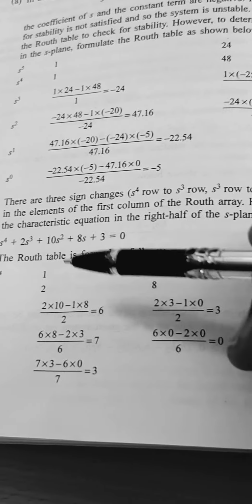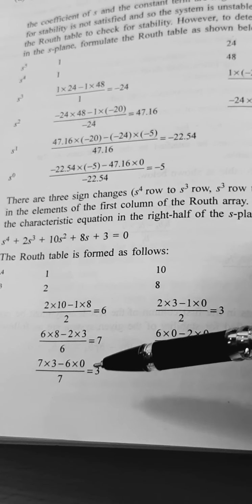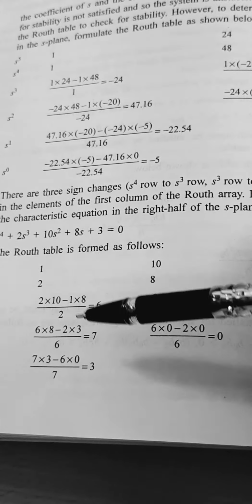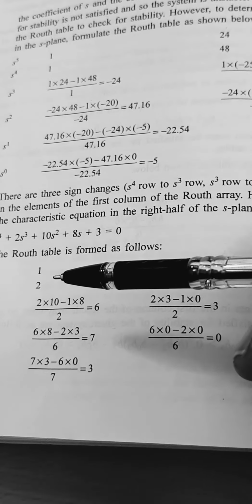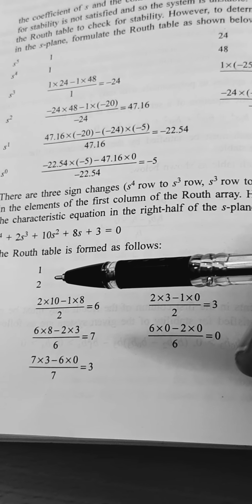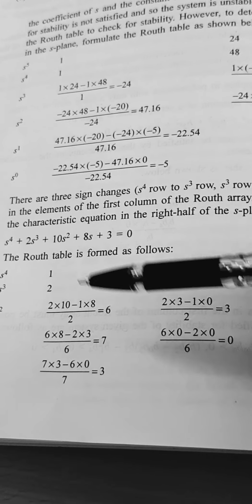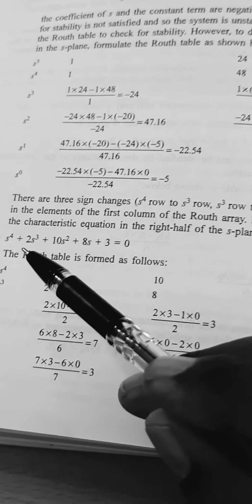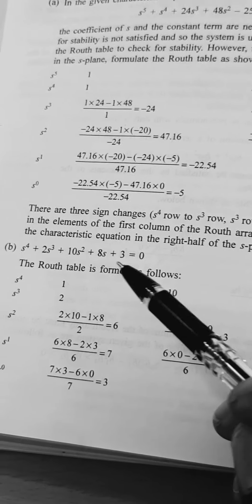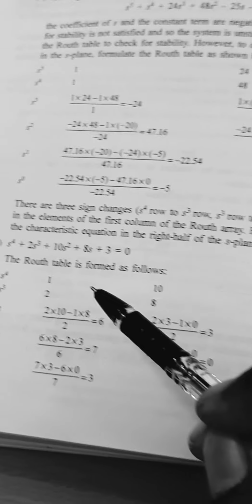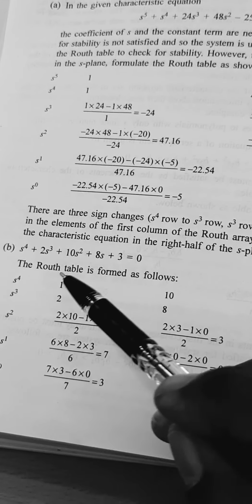Now when you are observing the elements in the first column, all the elements are positive. So all the elements in the Routh array are positive, so the system is stable. By our normal checking also, you can see that all the coefficients have the same sign, so that way also you can say that the system is stable.